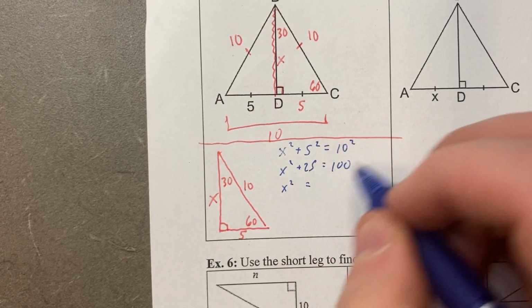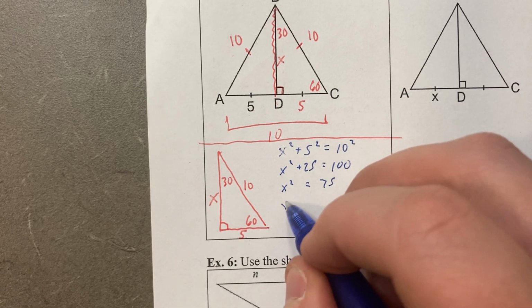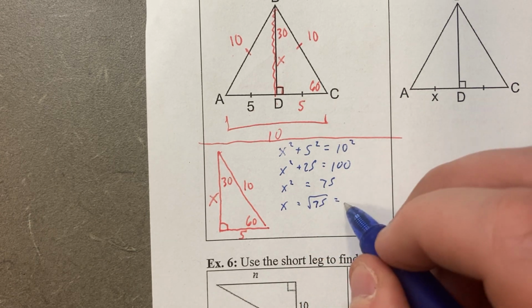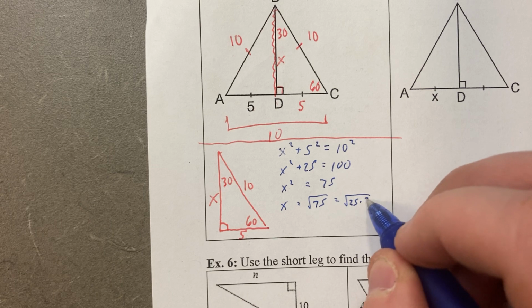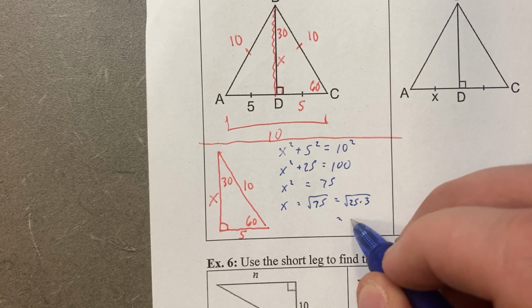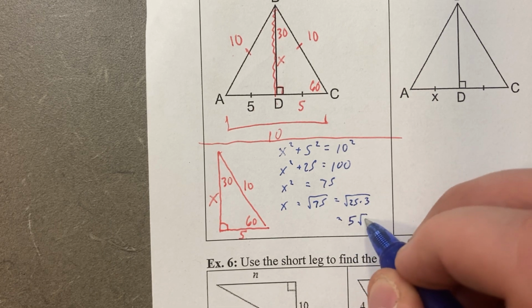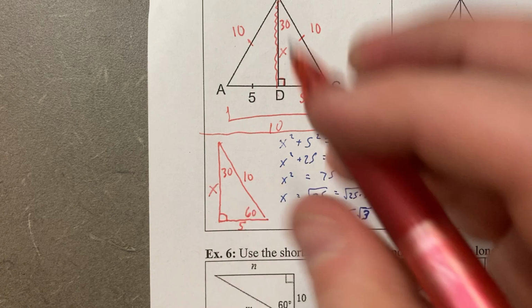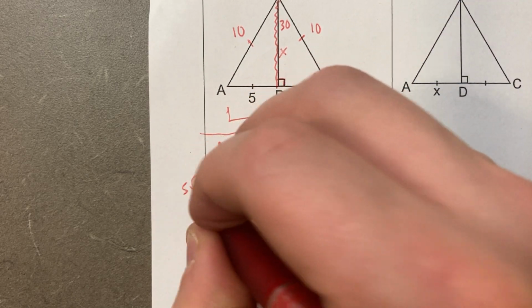X squared equals 75. X is the square root of 75, which can be broken down into 25 times 3, which is 5 root 3. There's our other number for the day, 5 root 3. This x right here is simply 5 root 3.